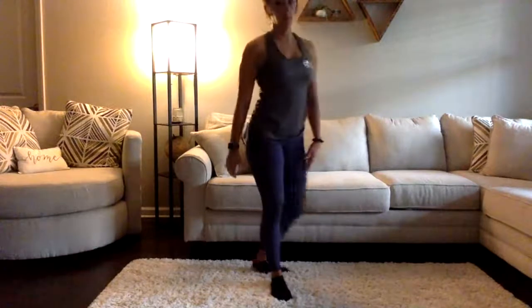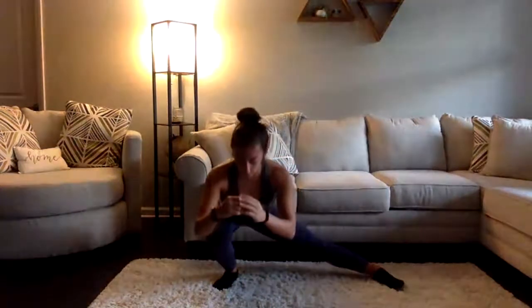We'll take a big wide straddle. And then we're going to sink down, pushing our hips down and back behind us as low as you can go, keeping your heel down. Once you get to that spot, lift those toes up, feel your stretch. You can put your hands down. We're going to come up and over to the other side.